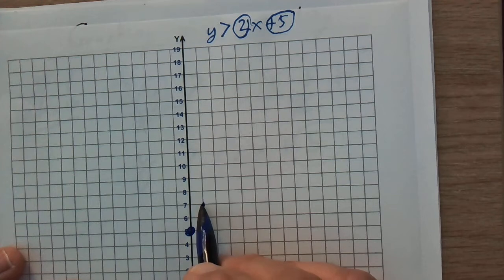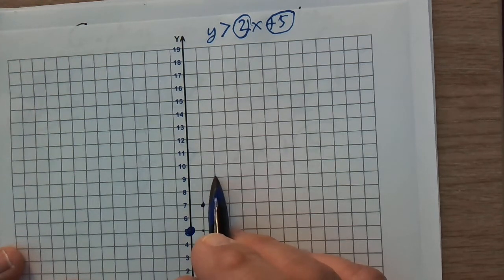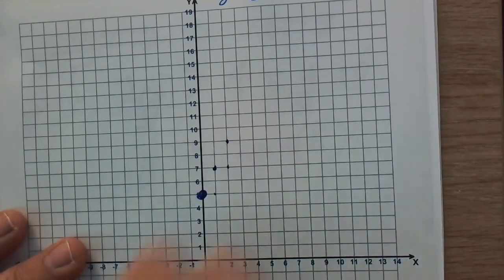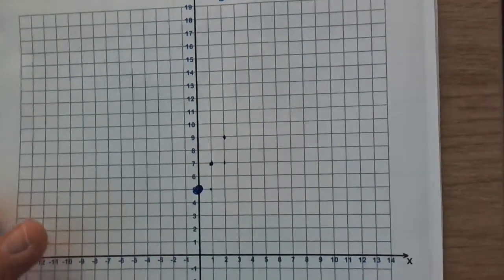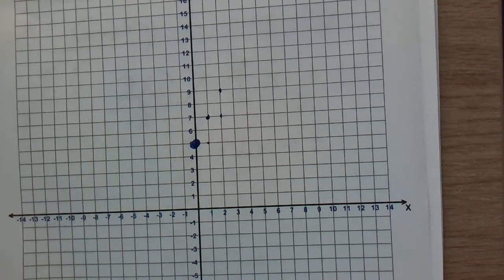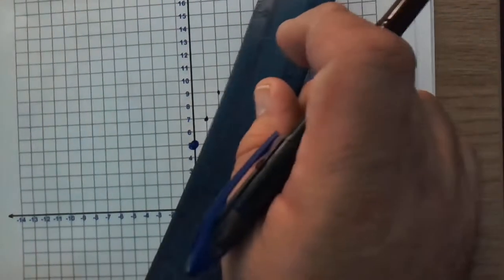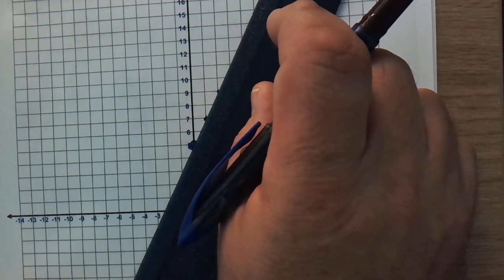So if I go from here, I go 1 to the right and up 2. This is a positive slope of 2. And we expect a positive slope to go up as we're going left to right as we read. I've got a couple dots here. I really only need 2. I'm going to connect them with a line.